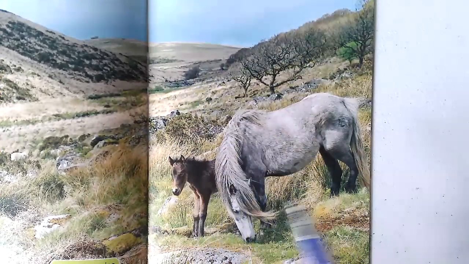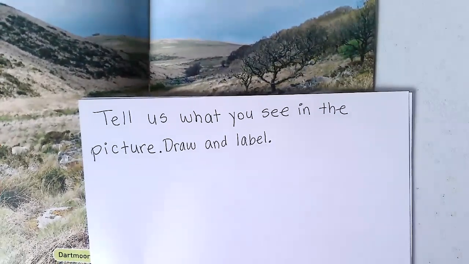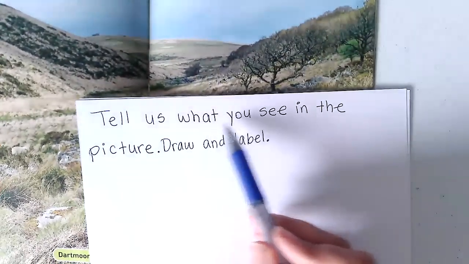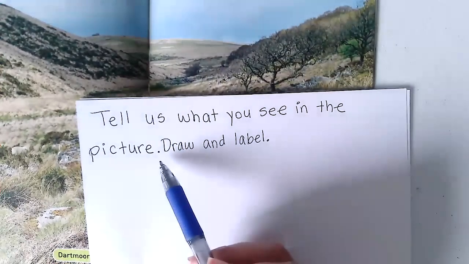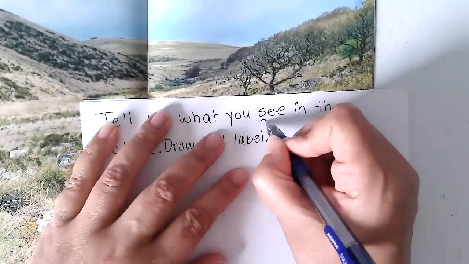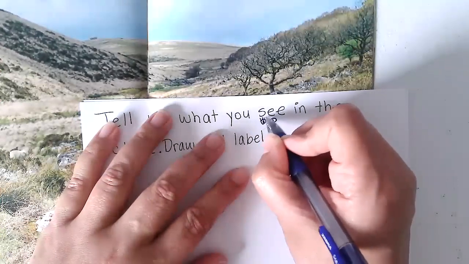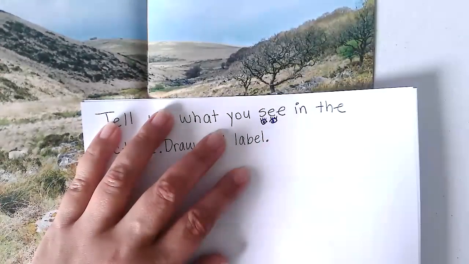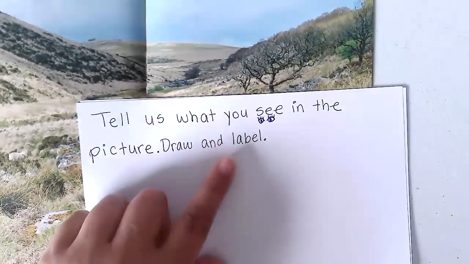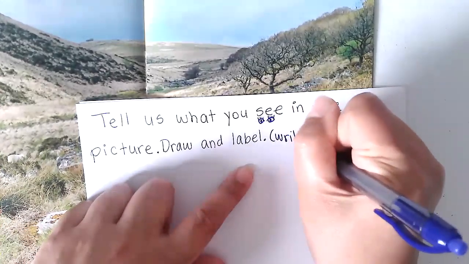All right. Look here. I'm going to show you what I have written down. It says, tell us what you see in the picture. Draw and label. So what do you see? I'm going to draw some eyes here. What do you see in the picture? Draw and label. And label is a fancy way of saying write.